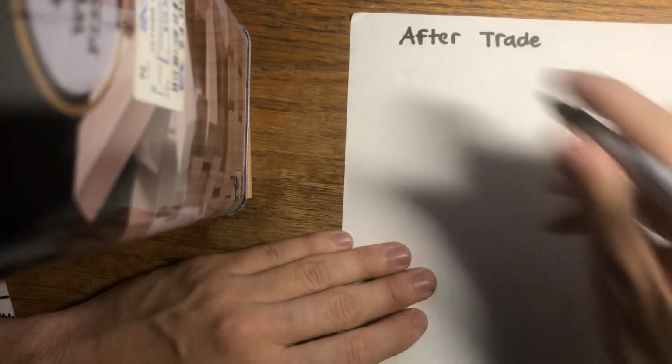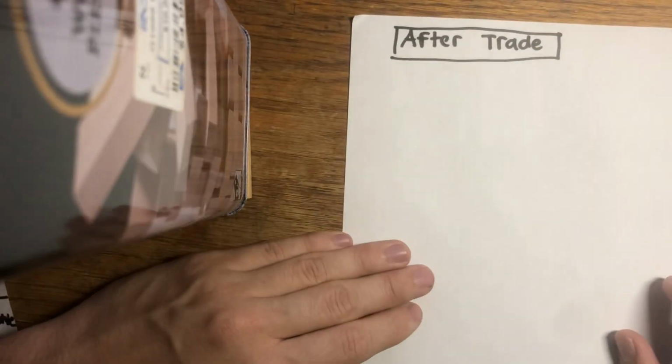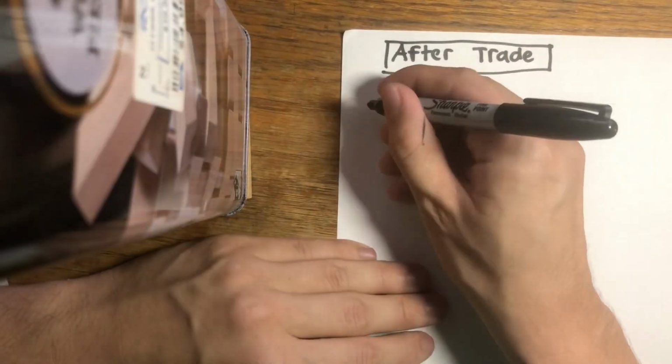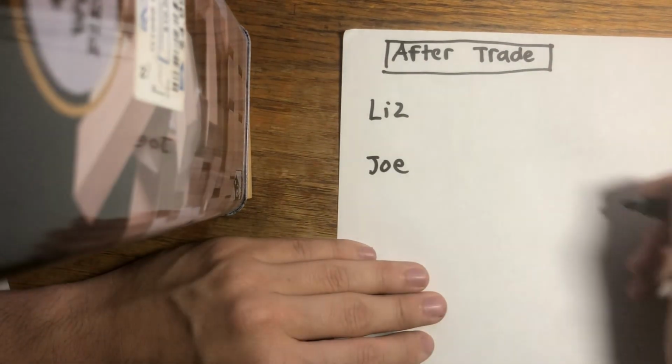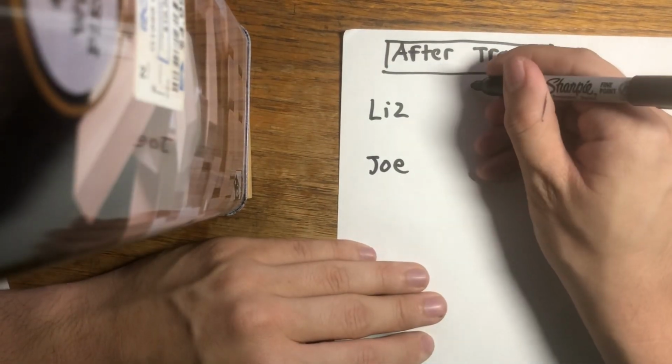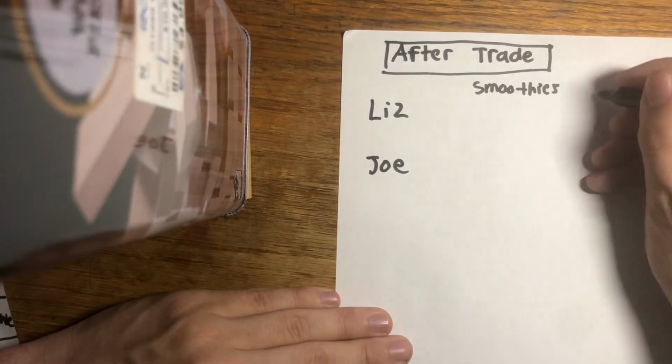And as a result, after trade, we're going to see the whole point of gains from trade. So we're looking at Liz and Joe, and then we're going to look at smoothies and salads.